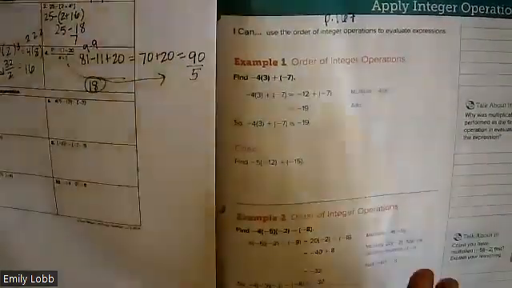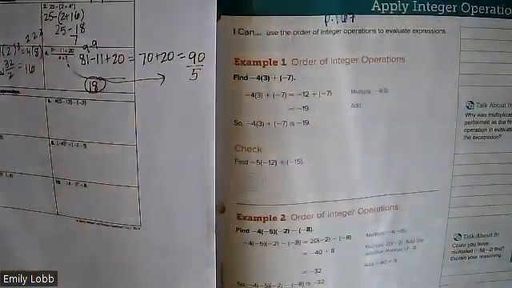So the reason I wanted you to get your packet out is because this has many more practice problems, and I think it's important that we're doing a bit more practice than usual.